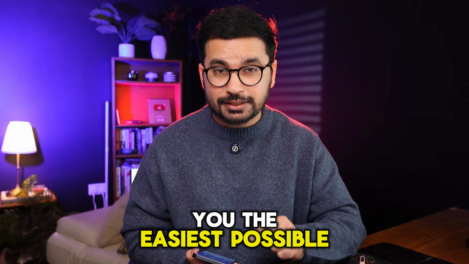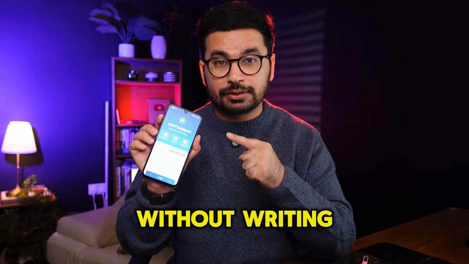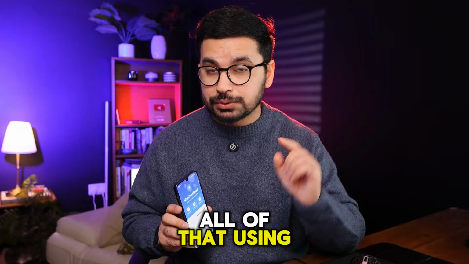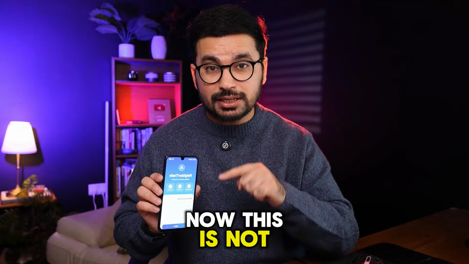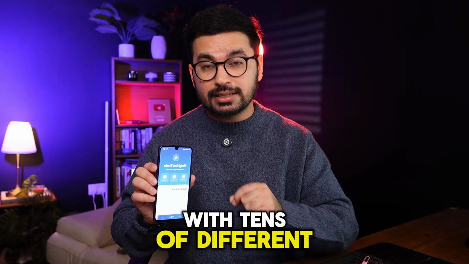I'm going to show you the easiest possible way to develop a complete full-stack cross-platform mobile application without writing a single line of code and with a fully functional backend, all of that using one single tool. Now, this is not a simple to-do list app. It's a really complex trade services application with tens of different modules.